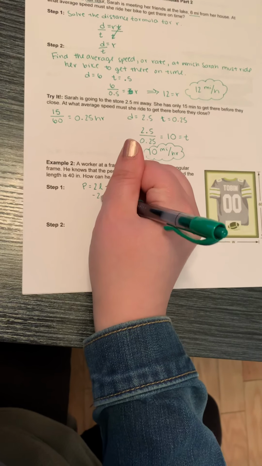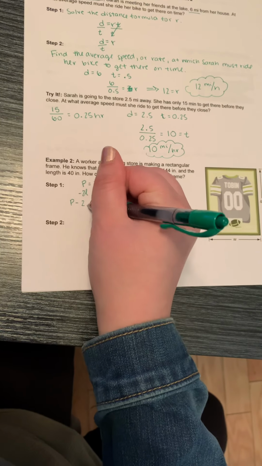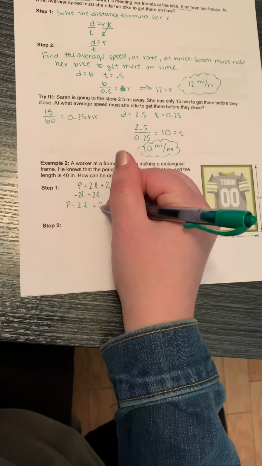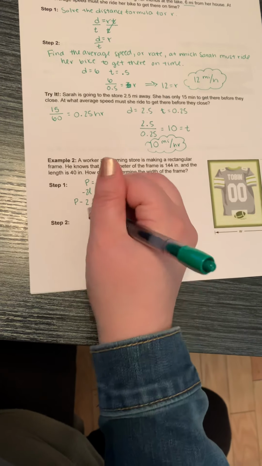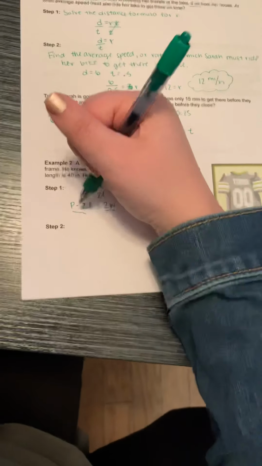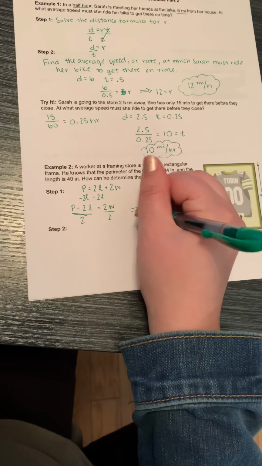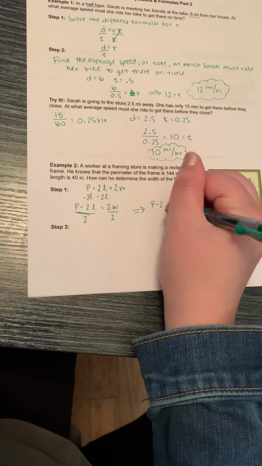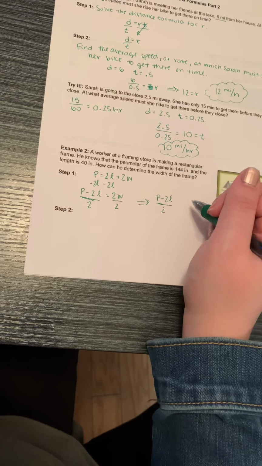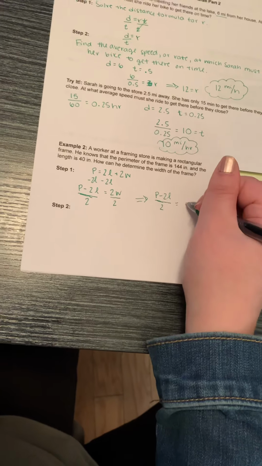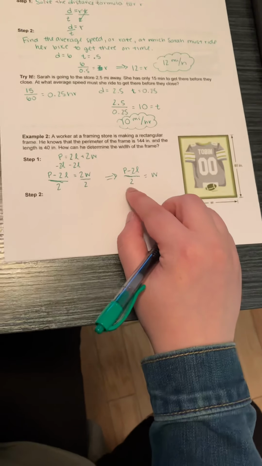So I'm going to subtract 2L on both sides. So I have P minus 2L is equal to 2W. And then I'm going to divide both sides by 2. And I get P minus 2L over 2 is equal to W. We can leave it just like that. Since we're just going to be plugging in, we don't need to simplify further than that.